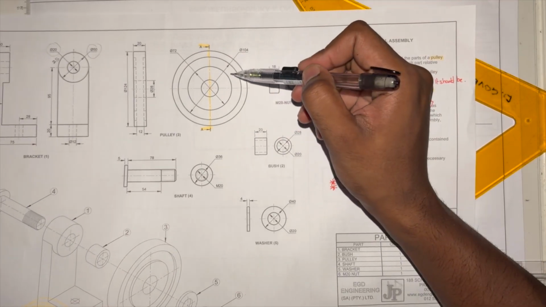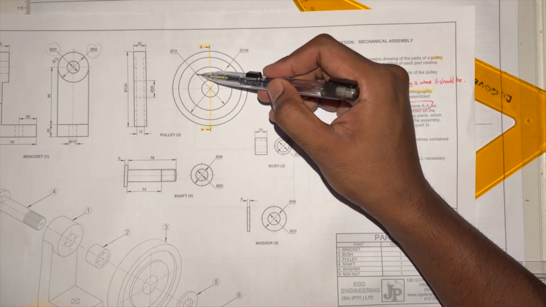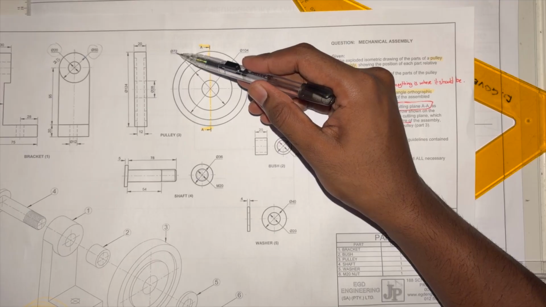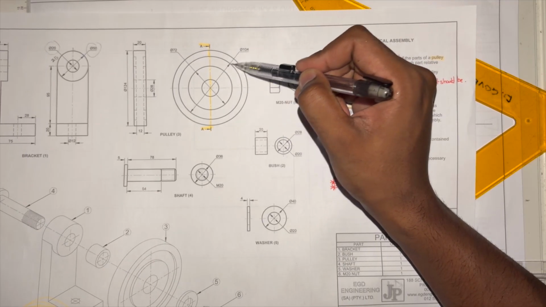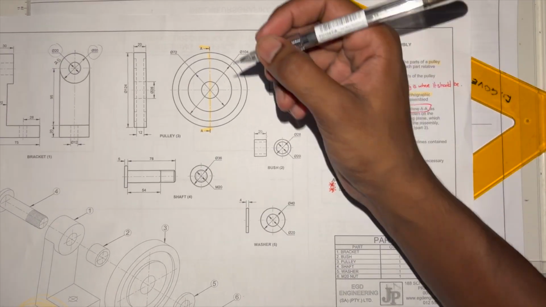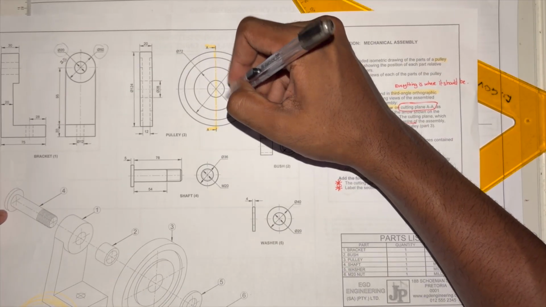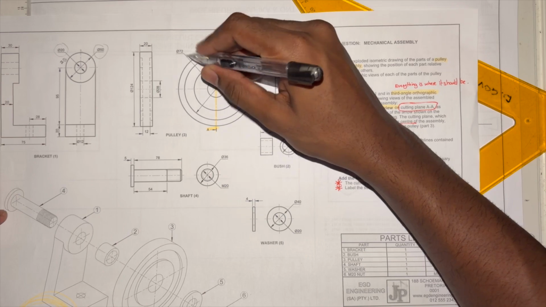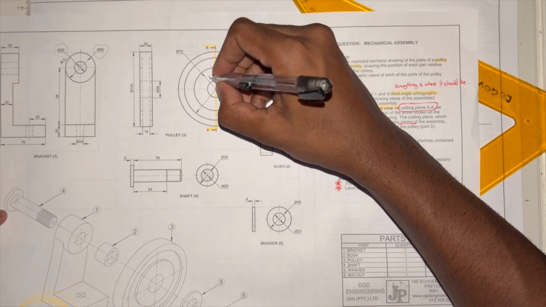Now, there's another measurement here of 104 and then 72. So we have to divide these by 2 and we'll get that distance and that distance. If this diameter is 72, half of this from here to here would be 36.